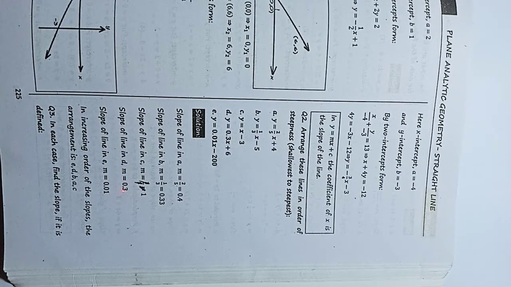After that the smallest one is 0.3, which is in part D. After that the smallest one is 0.33, which is in part B. And after that the smallest one is 0.4, which is in part A. The largest one is m equals 1, so the slope is the largest in part C. So part C is the last one. This is the smallest of all, this is the second smallest, this is the third smallest, this is the fourth smallest, and this is the largest one.